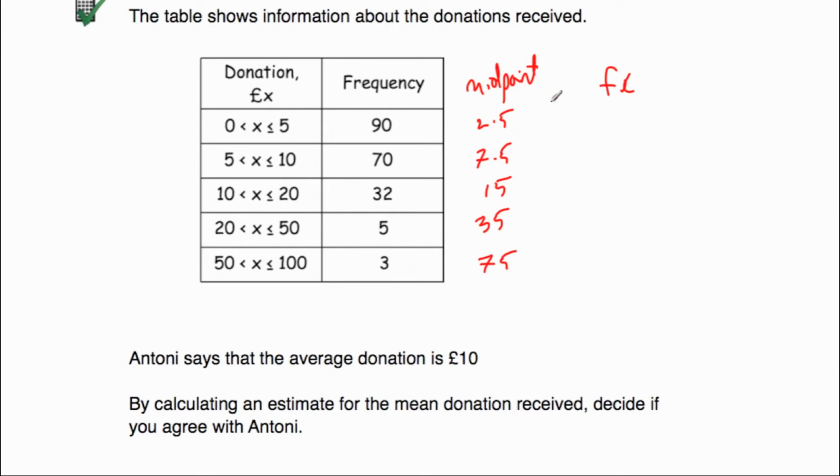Okay, and then we've got our fx, so we need to work out our fx, and that's found by multiplying the frequencies by the midpoints. So 90 times 2.5 is equal to 225. 70 times 7.5 is equal to 525. 32 times 15 is equal to 480. 5 times 35 is equal to 175, and 3 times 75 is equal to 225.